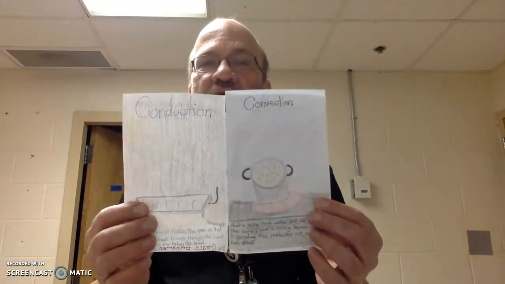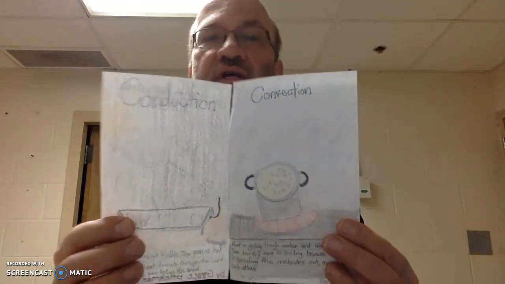This is Grace Brinkman's from last year. Look how cool it looks. Do whatever you like to do, but you're going to be talking about heat movement, right? Heat movement. So first page, you can do it in any order you want. We talked about conduction, convection.